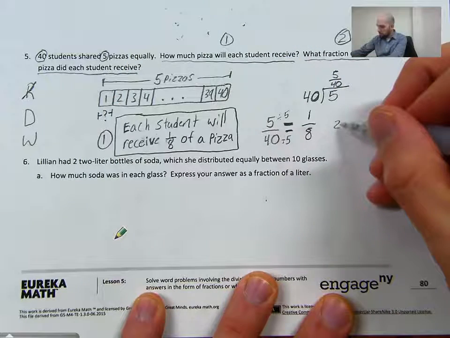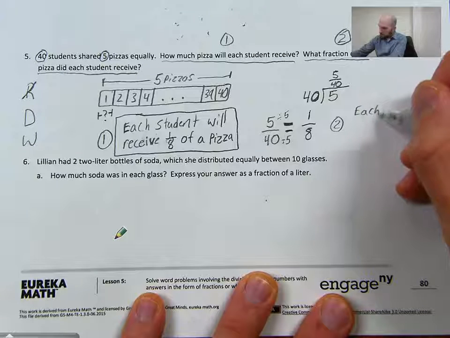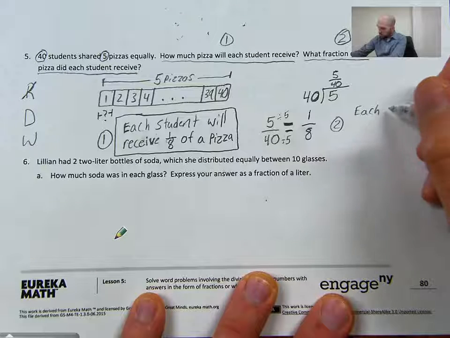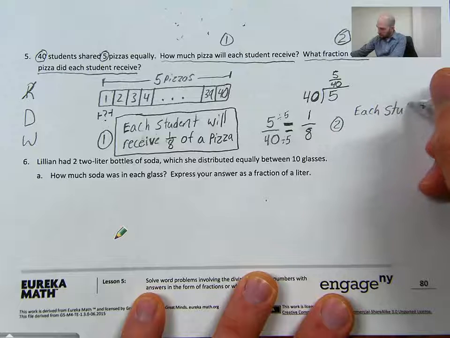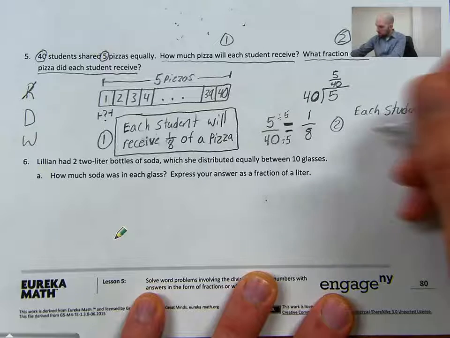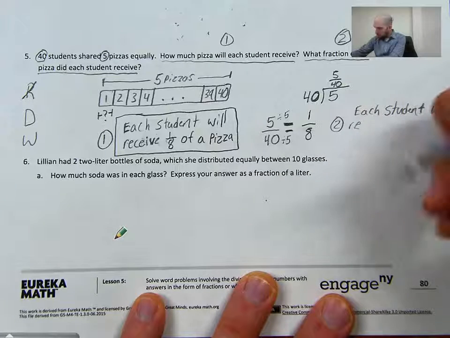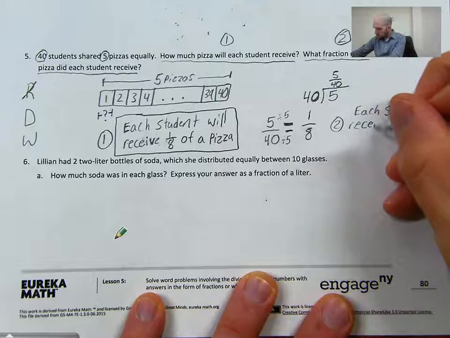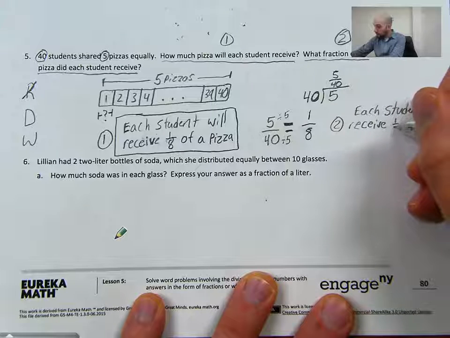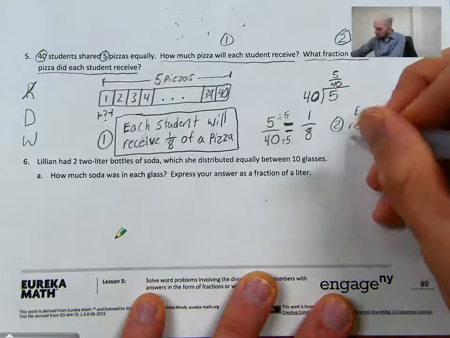Part 2, each student, careful how we word this to make it clear what we're saying. Each student will receive 1/40th of the total pizza.